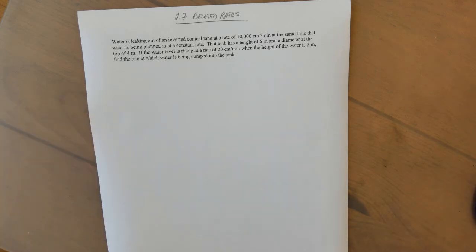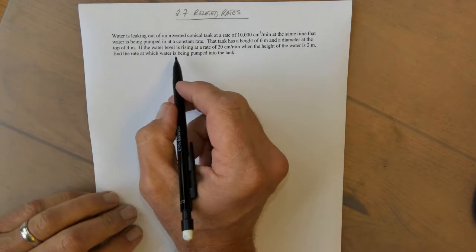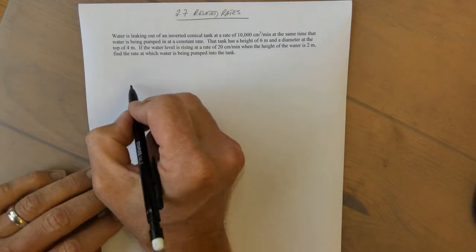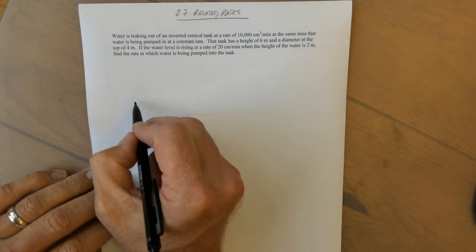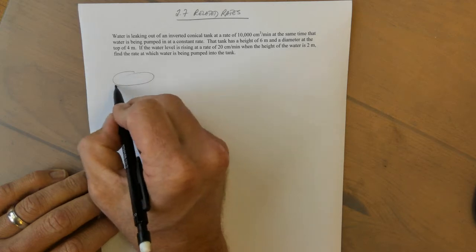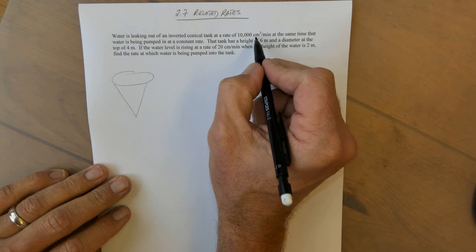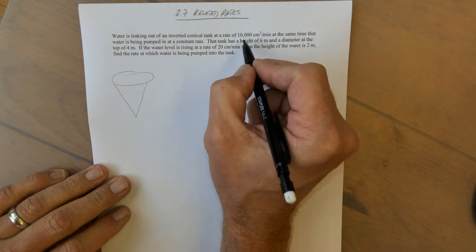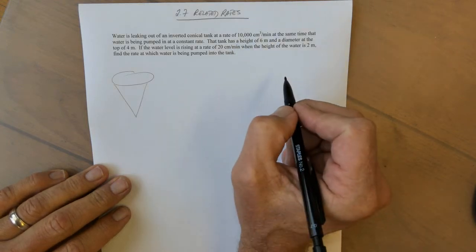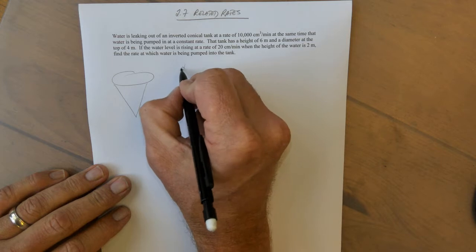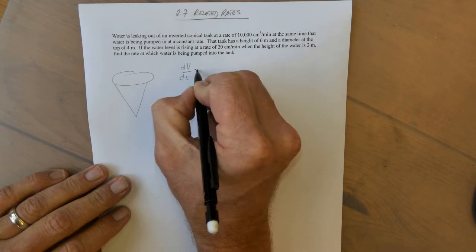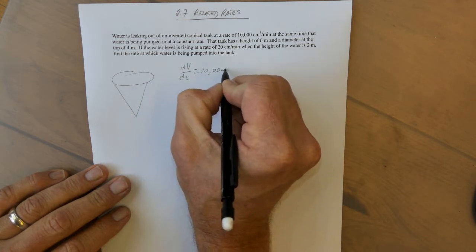Okay, so here's another problem from section 2.7, our related rates. And this involves a cone. It says we have water leaking out of an inverted conical tank. So there would be that cone. They tell us the rate at which it is leaking out. And notice our units are cubic units. So that tells us that we have a dV/dt equal to 10,000.